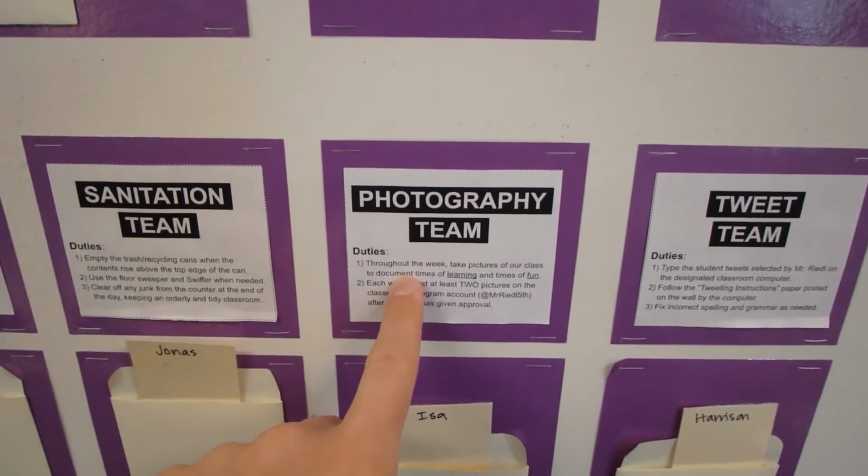The photography team, we have a classroom tablet and a classroom camera that they get to use. They try to take pictures throughout the week of students learning and students having fun. Try to get a nice balance between fun and learning, or both if they're happening at the same time. And then they post pictures on Instagram.